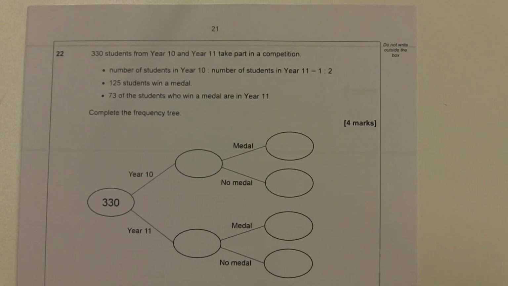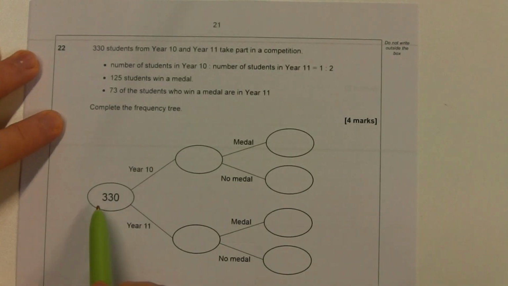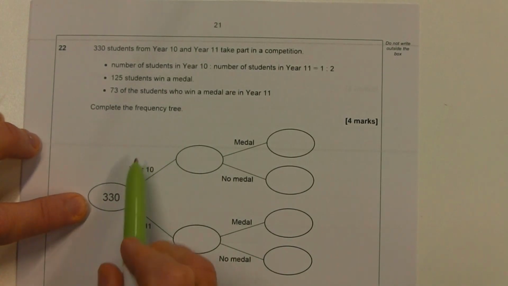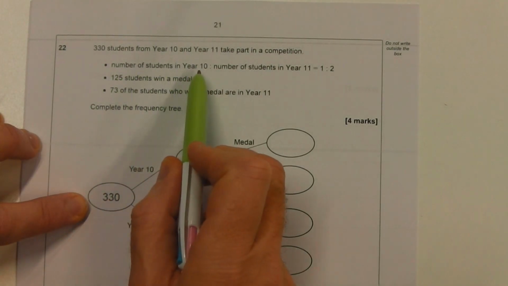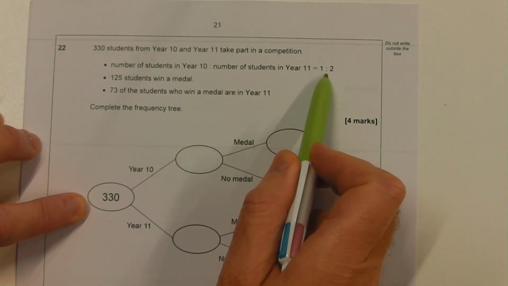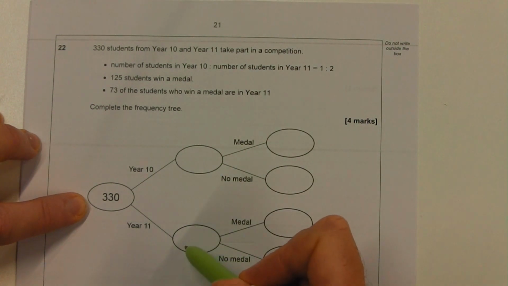Question 22 is a frequency tree, and we're given a lot of information here, and that information is kind of straightforward really. We've got 330 students between year 10 and year 11, and it tells us the ratio between year 10 and year 11 is 1 to 2. So for every 1 student in year 10, there's 2 in year 11.